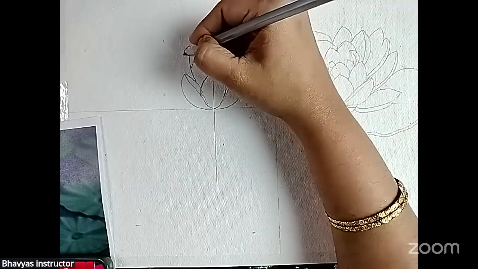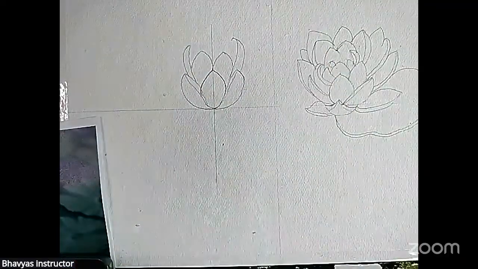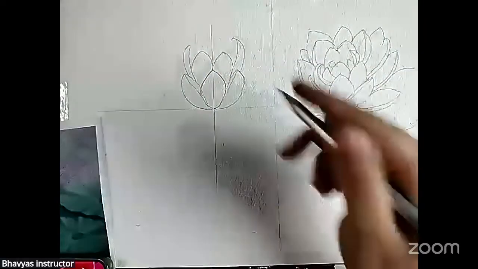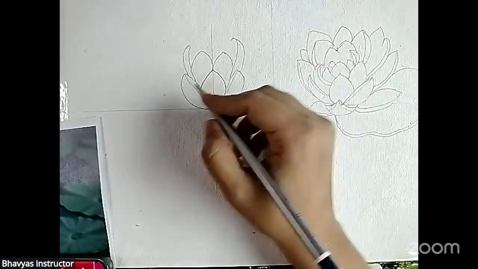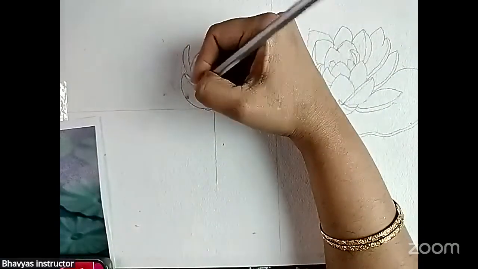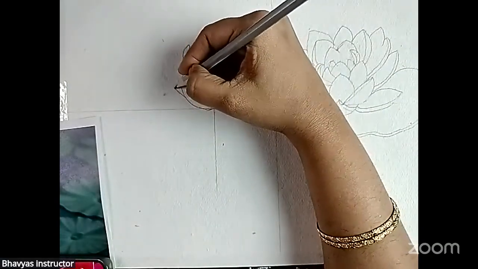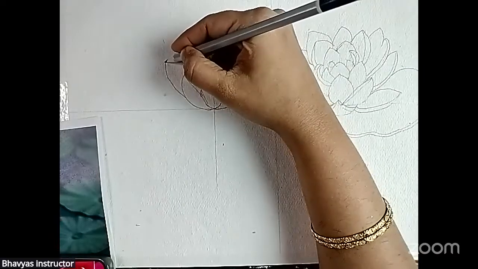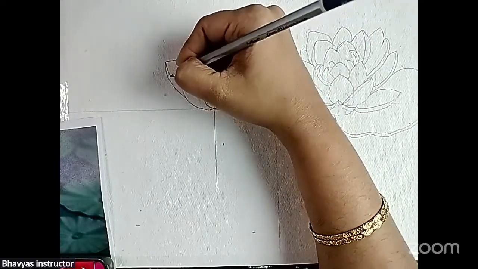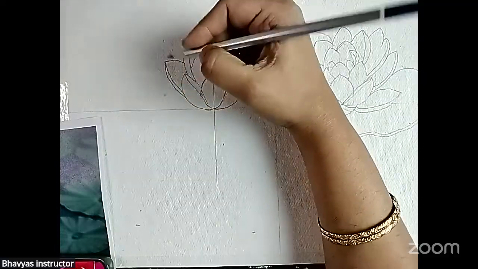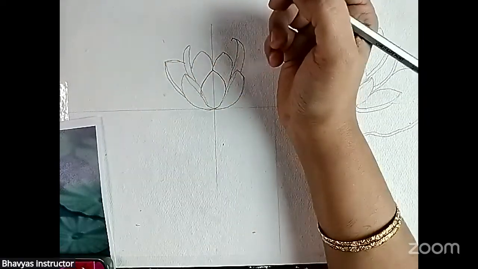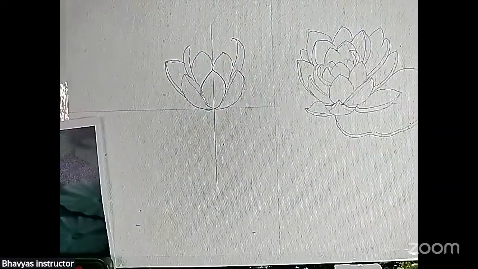Like this, every petal is different. Don't draw very fast. Draw it very slowly so that you can enjoy the drawing. You should enjoy the art.